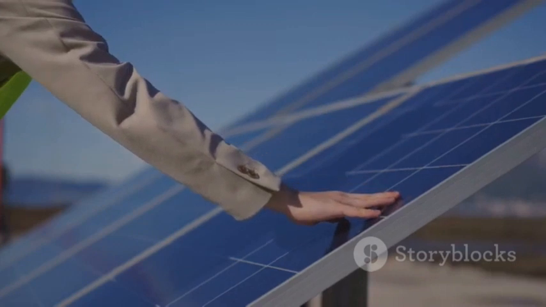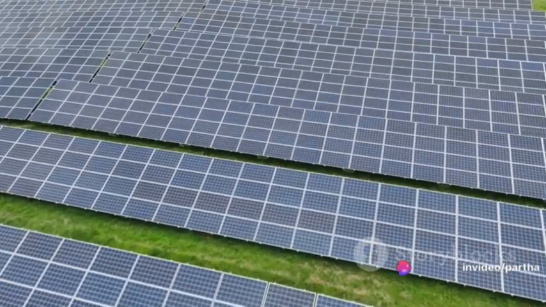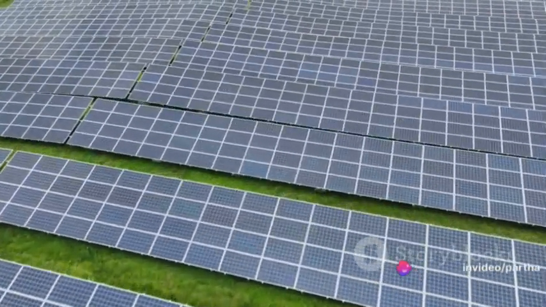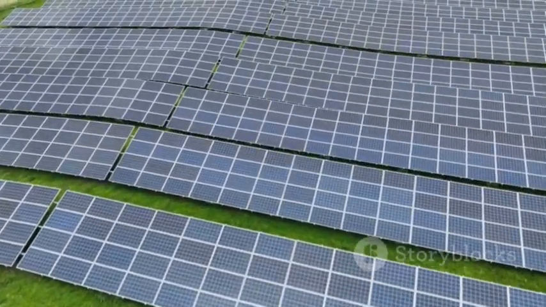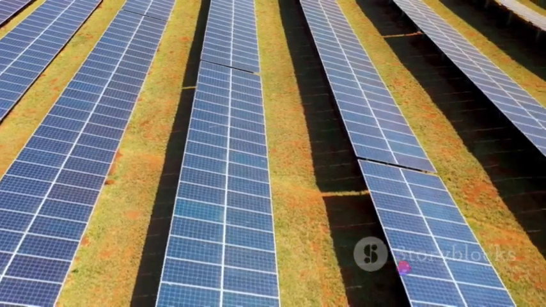We're seeing improvements in efficiency, meaning that solar panels can capture more of the sun's energy and convert it into electricity. At the same time, costs are falling, making solar power an increasingly viable option for everyone, regardless of their budget. And it's not just about reducing our electricity bills.